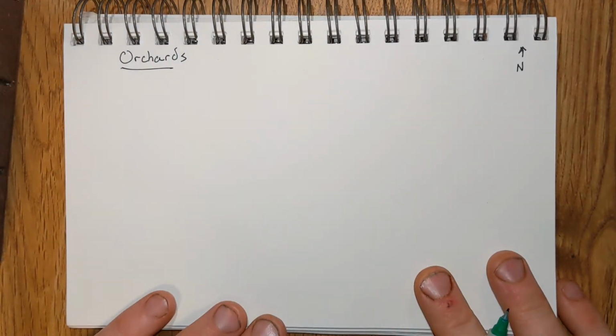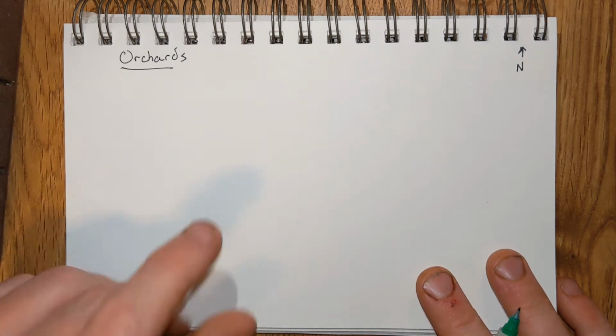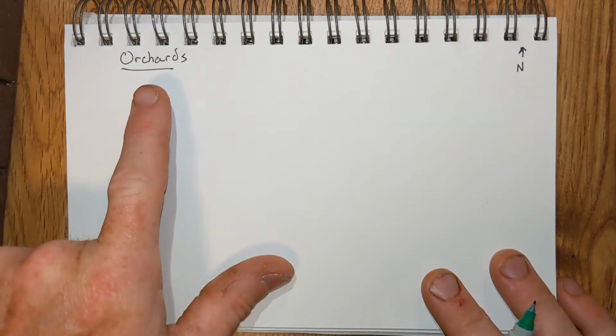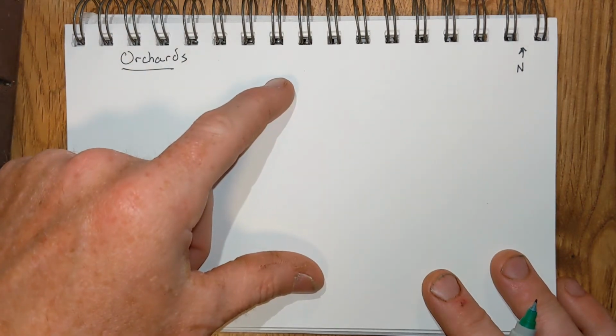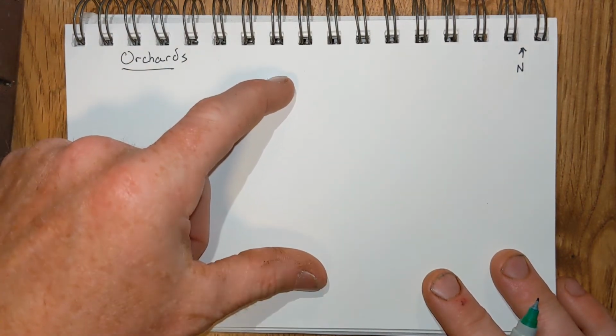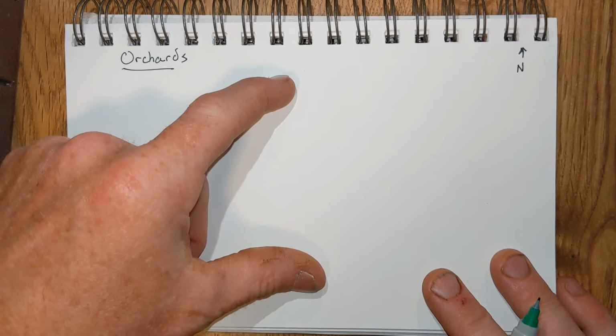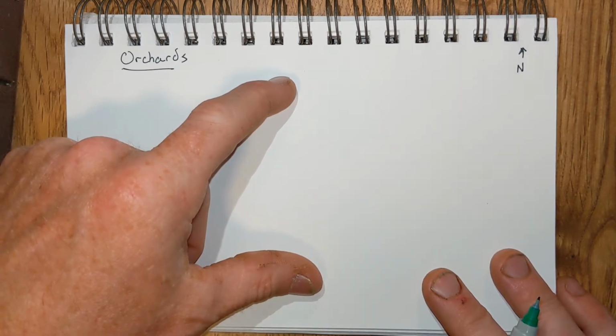Now we're going to talk about orchards. And before we get started, I want to just mention that the function of spacing in an orchard is directly related to the type of management you envision for the space.